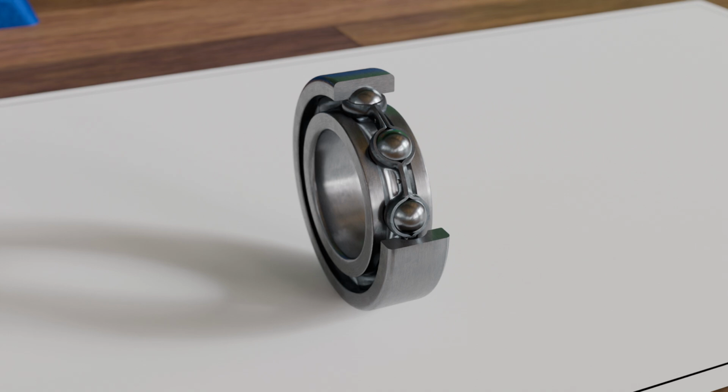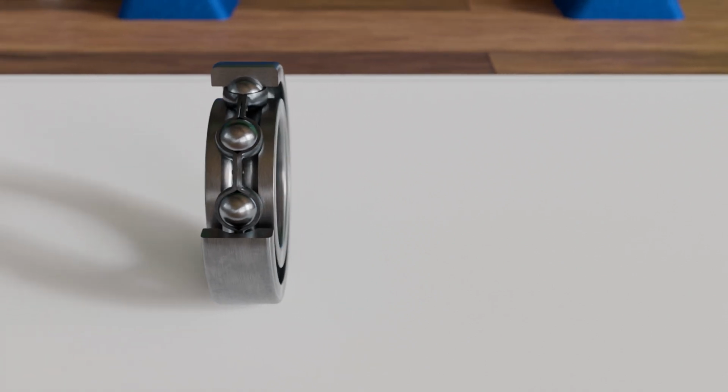Another important criterion for classifying rolling bearings is the direction of the forces they can support. So-called radial bearings are designed to absorb forces that act perpendicular or radial to the axis of rotation of the shaft. Such forces can result from the weight of a rotating component or from lateral loads during operation, such as the side forces acting on the flanks of gears.